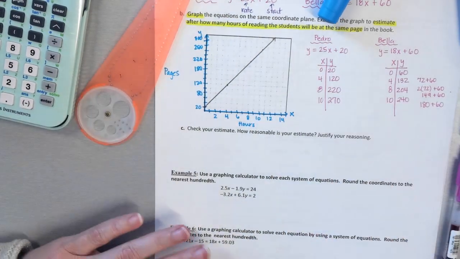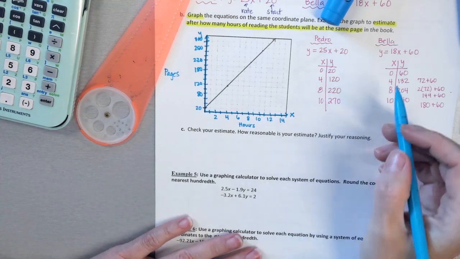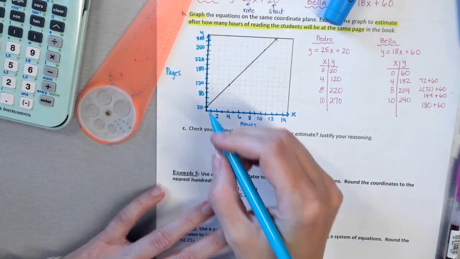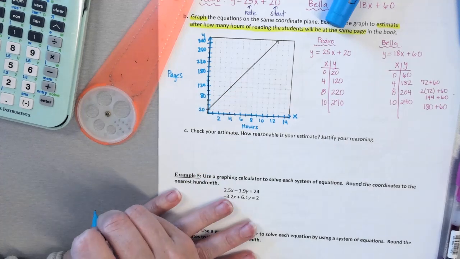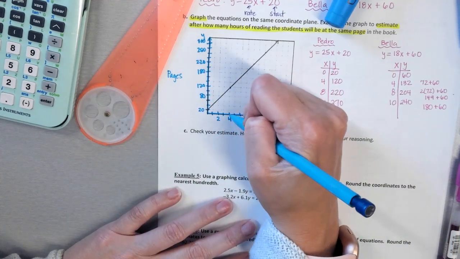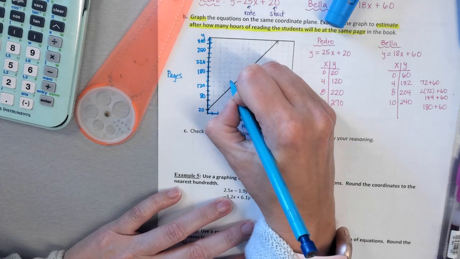Okay, and there is a margin of error that occurs when you're doing this by hand. So that's why I said it's okay if yours isn't the exact same as somebody next to you. Okay, and then we'll graph the second line. So at 0, 60, your first one, and then you have 4, 132. So if this is 120, this is 130. So 132 is really close.